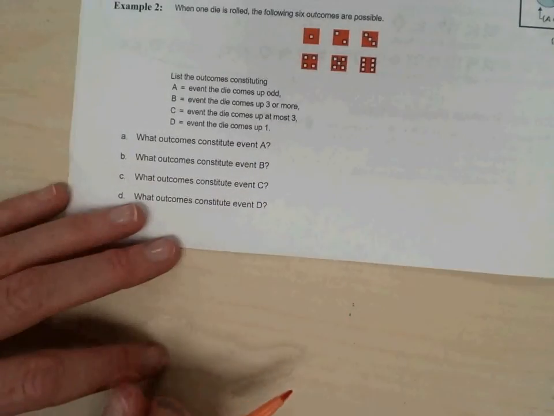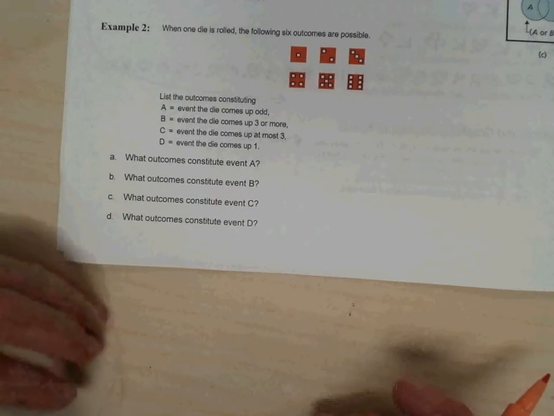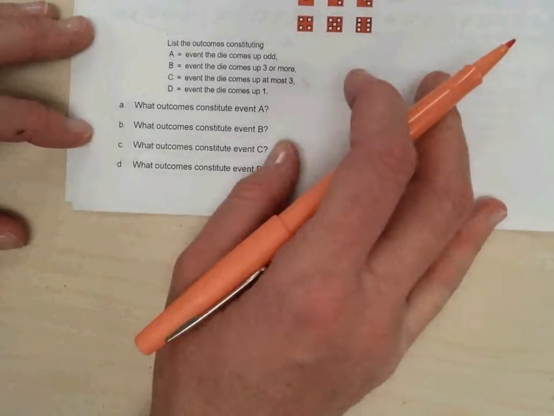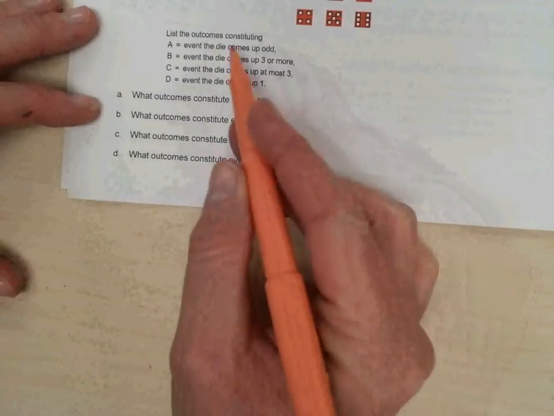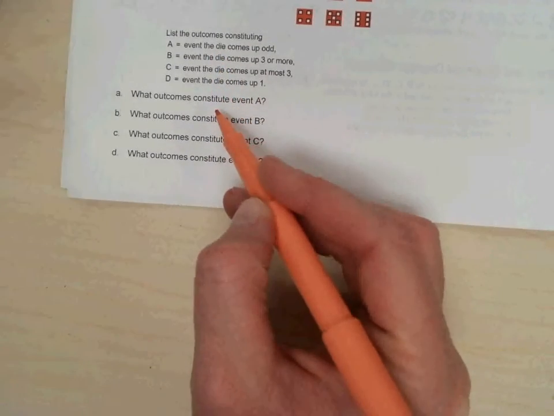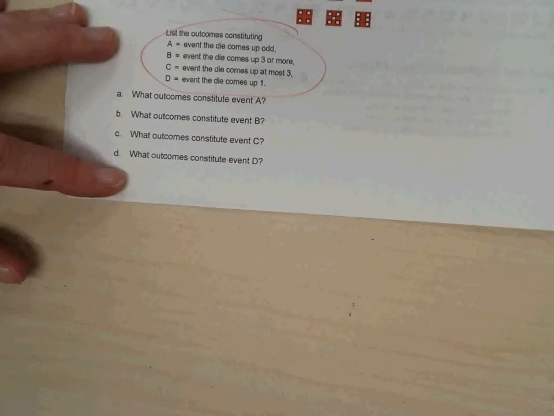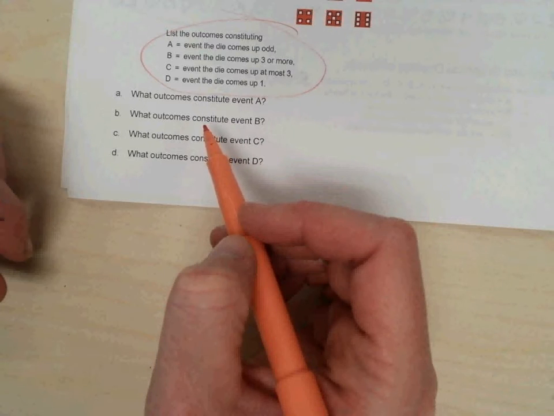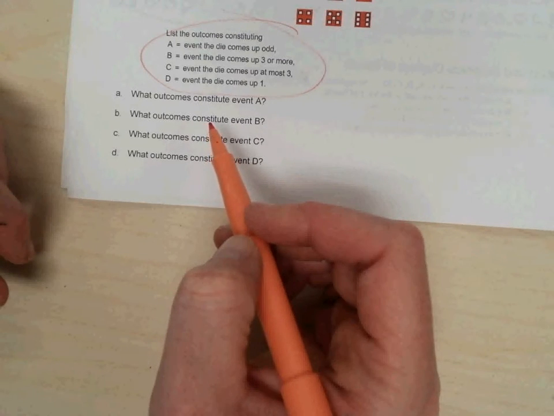Here's an example, similar to what you'll see on your assignment tonight. When the die is rolled, the following 6 outcomes are possible. They're labeled there for you. And then we have these events defined. This is where we're referencing, right here, for each one of these questions. What outcomes constitute event A? Event A is what, Jade?